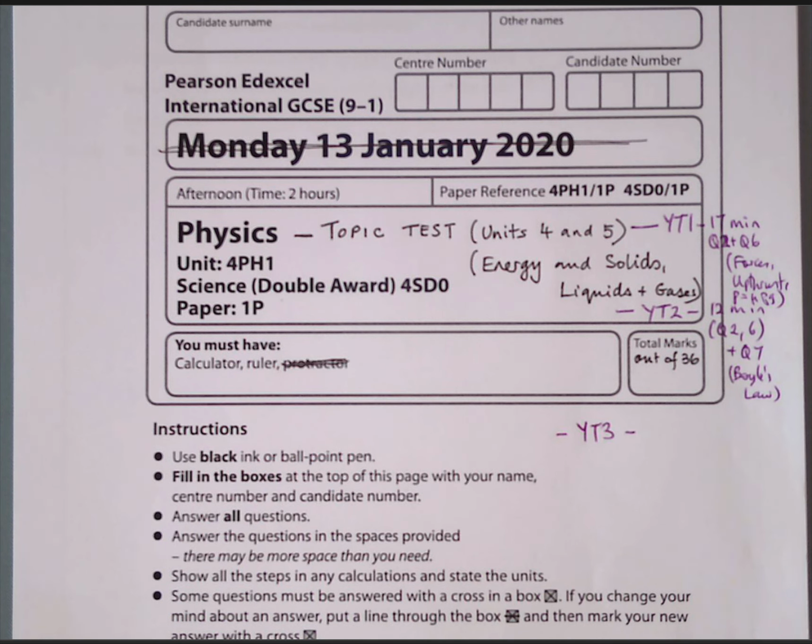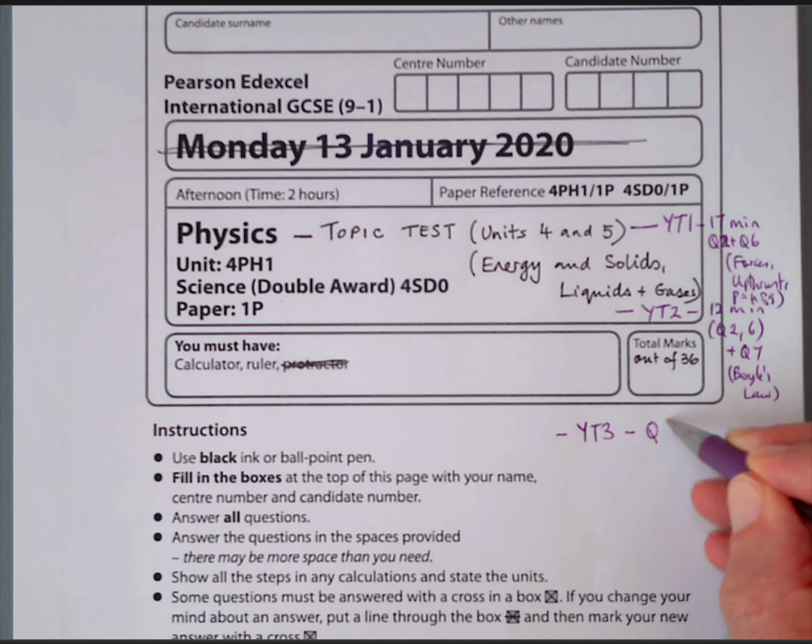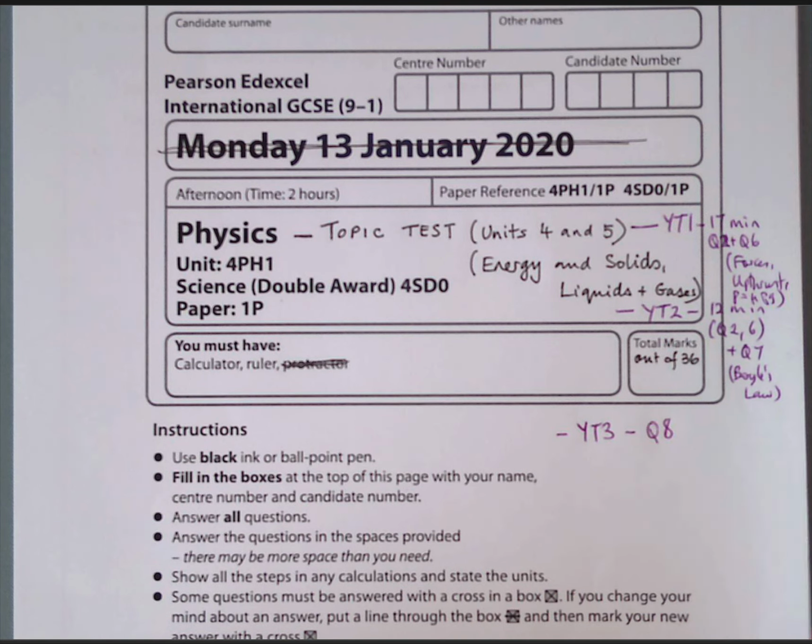Okay, so we're going to go through the final of the videos. YouTube 1, we did question 2 and 6, which was forces, upthrust, P equals h rho g. And then we did YouTube 2, which was looking at question 7, which was Boyle's law. And now YouTube number 3 is looking at question 8, which is the last question in paper 1.